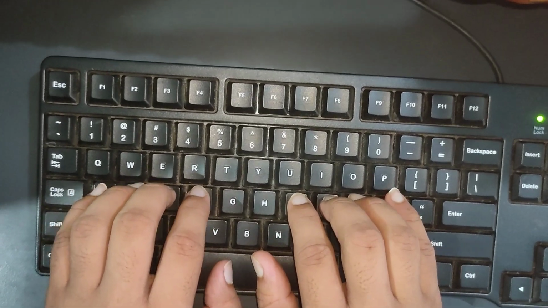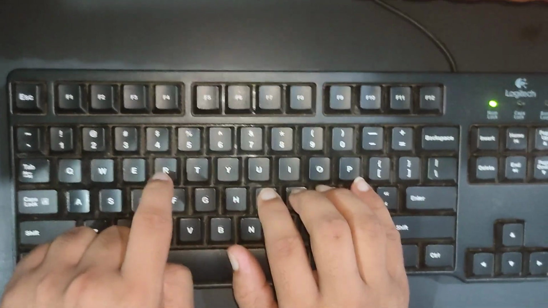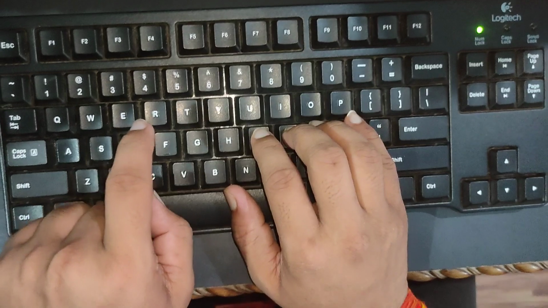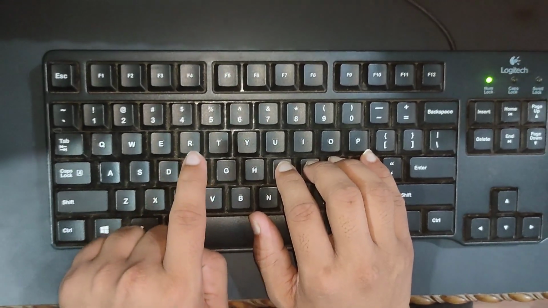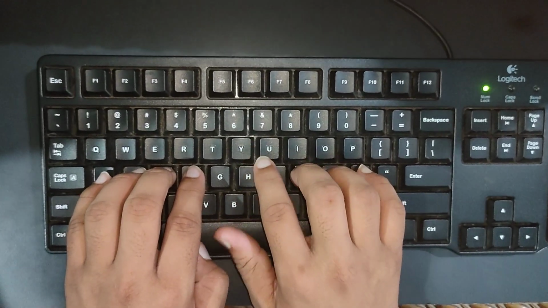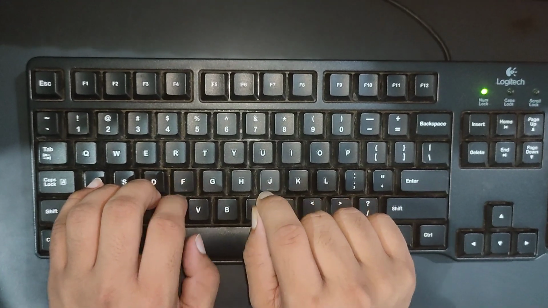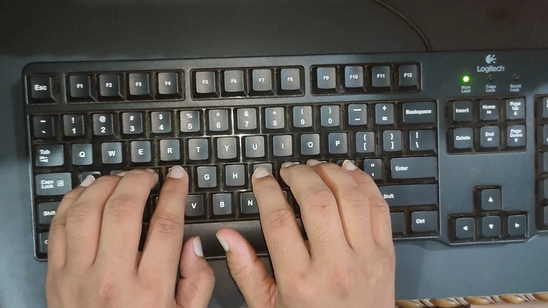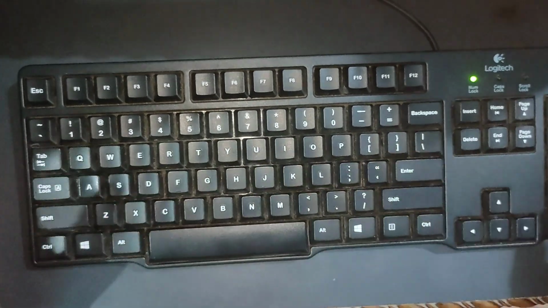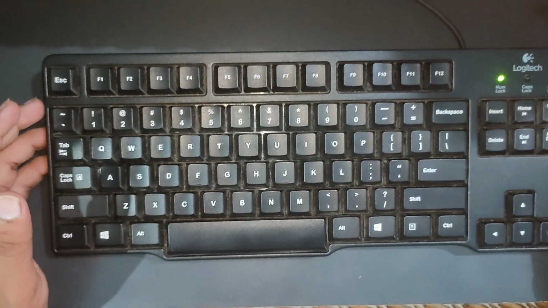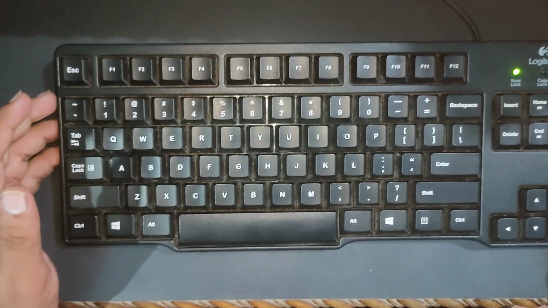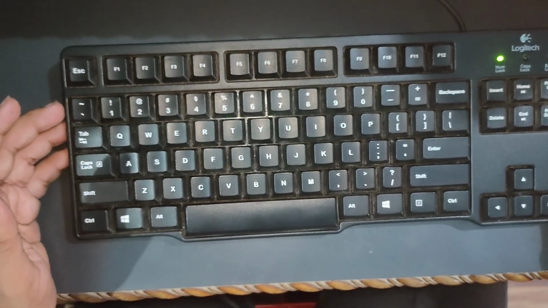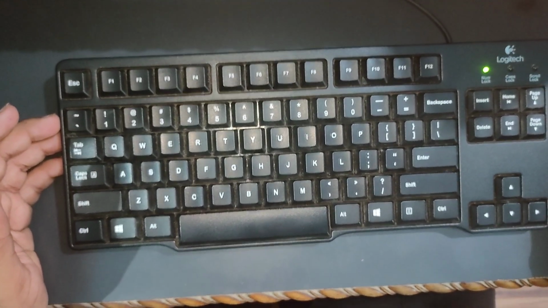Yes, don't get confused. You have to type R and T with the index finger of the left hand, and U and Y with the index finger of the right hand. So don't get messed up. So that's all for today. This was our lesson, a quick recap, and all the facts I said about the hands and posture.